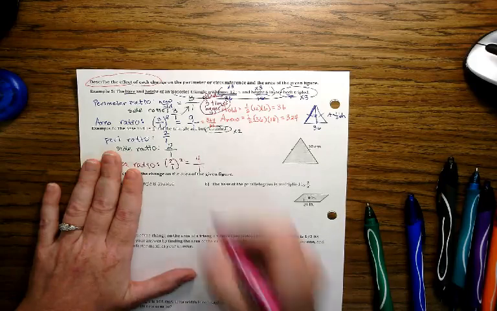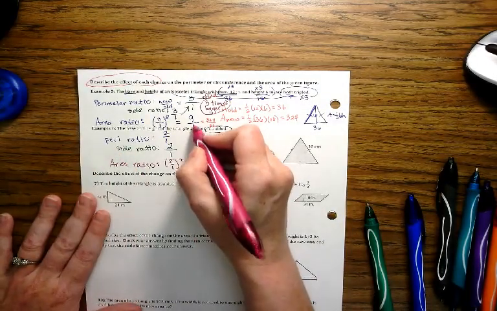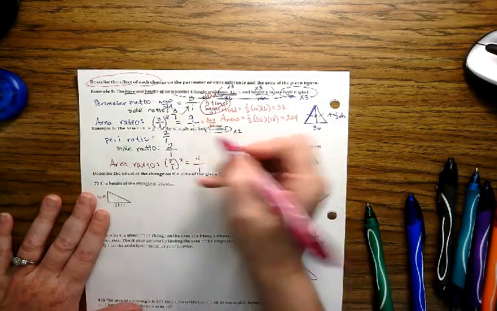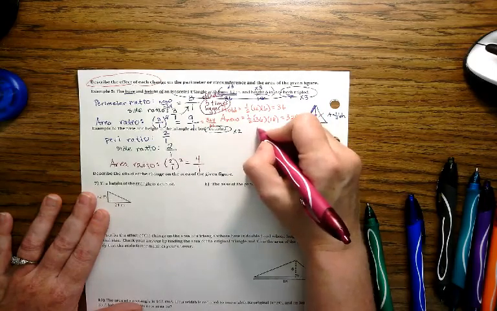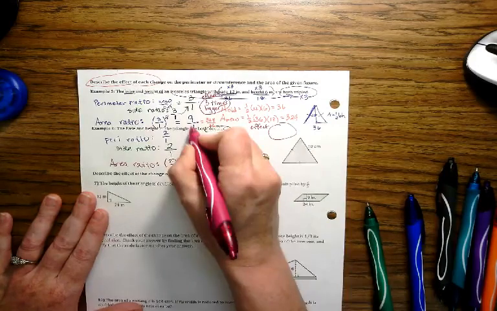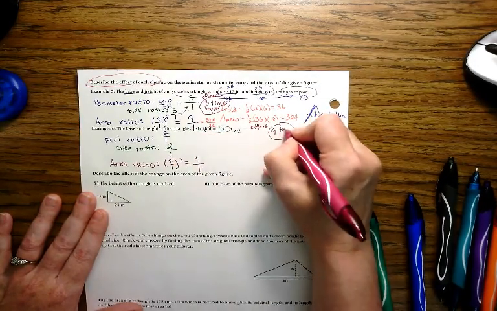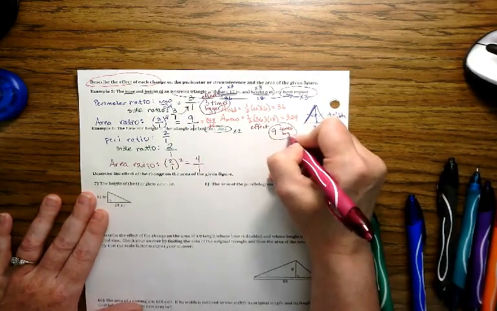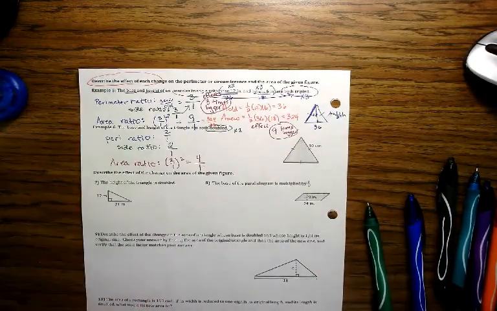If my area ratio is 9/1, what is the effect on my area? The effect is 9 times, 9 times bigger. Do you need to do all that work? No, you can do the short work.